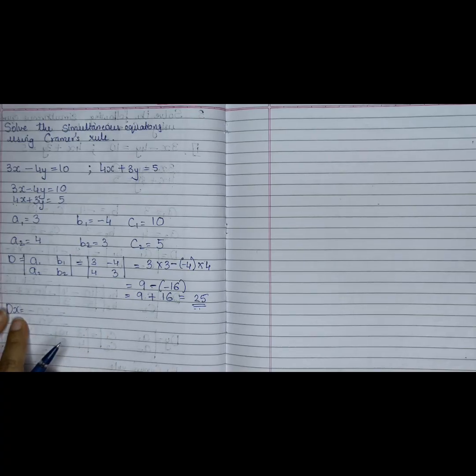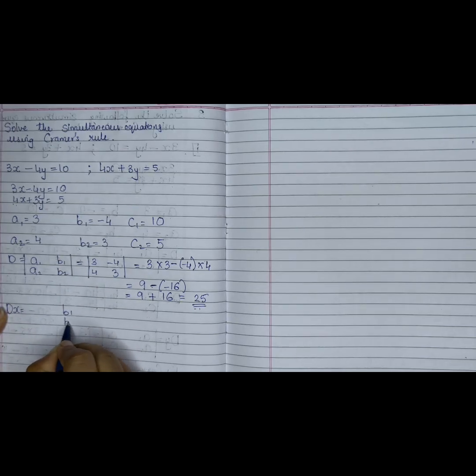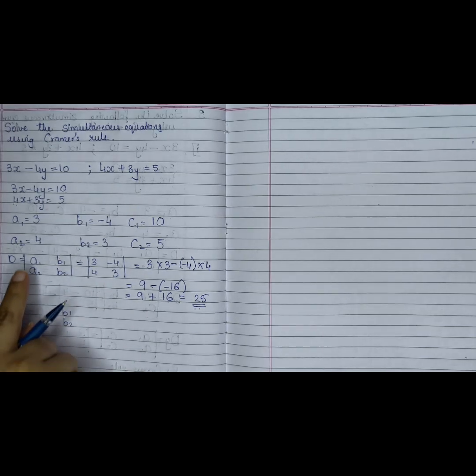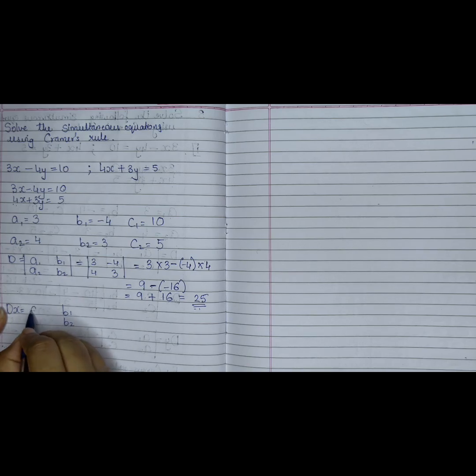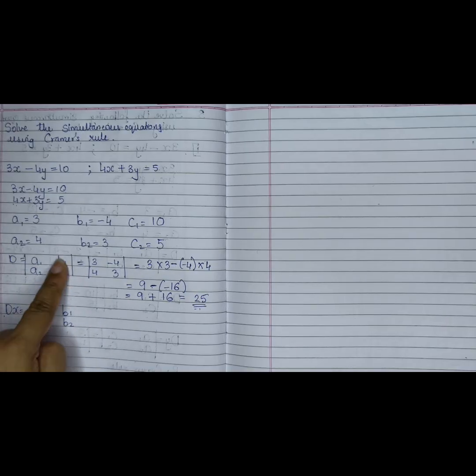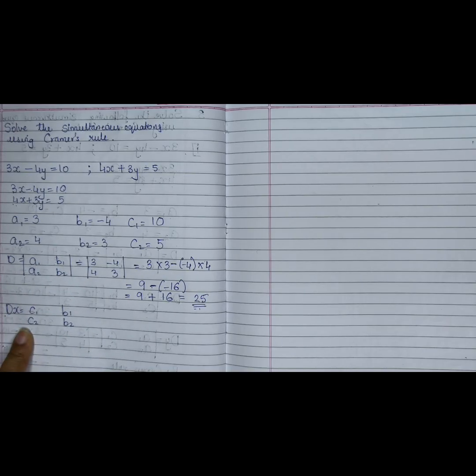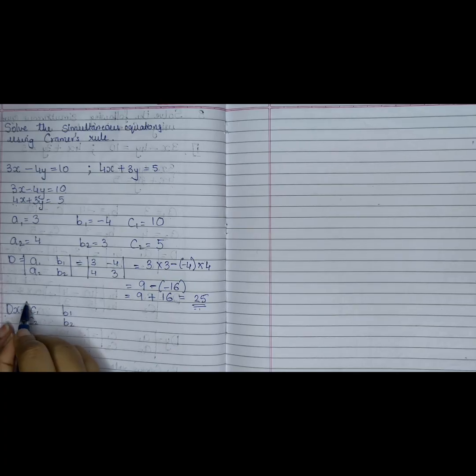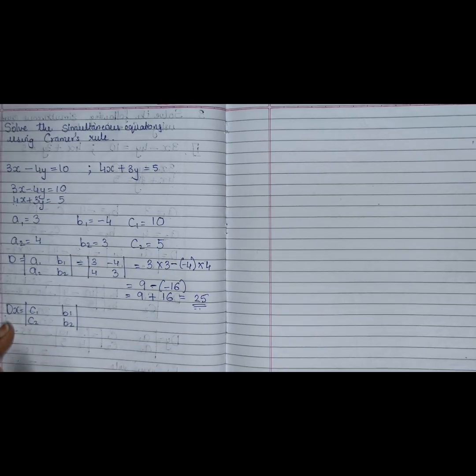Now to find the value of dx, write this as it is: B1, B2. But here in this place we will take C1, C2. D was A1, A2, B1, B2. For dx, we write B as it is down over here, B will be the same, but here we will take C1 and C2. Next step is to write down the values of C1, C2.